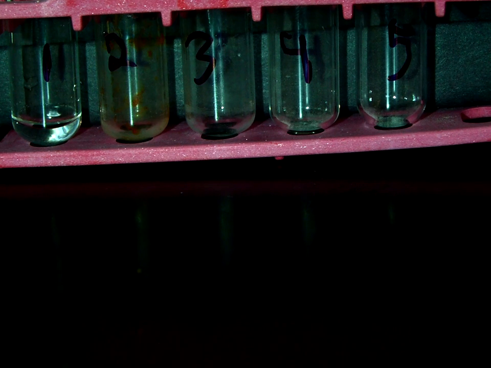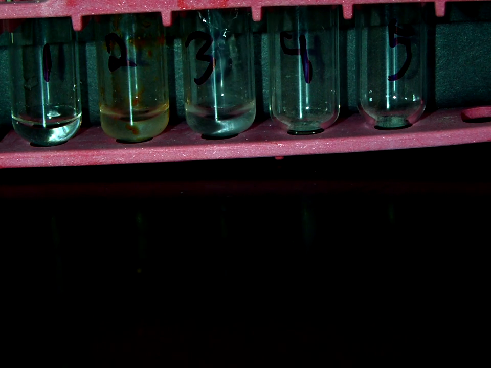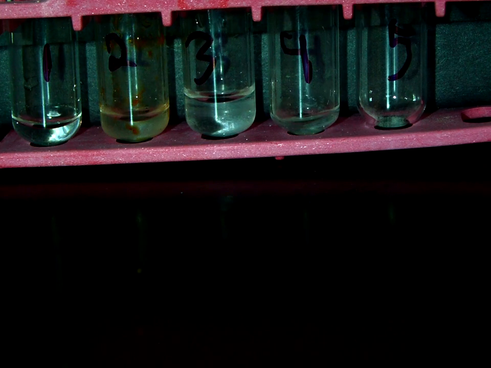The first one had 4 drops. The second test tube will have 6 drops. The third one will have 12. The fourth one will have 18. And then the fifth one will have 20.